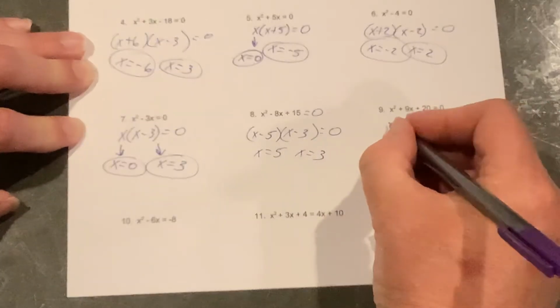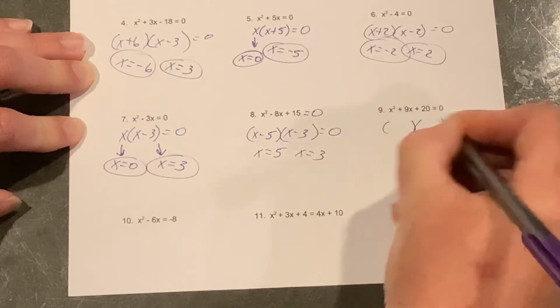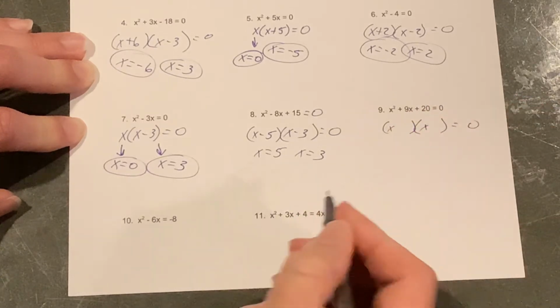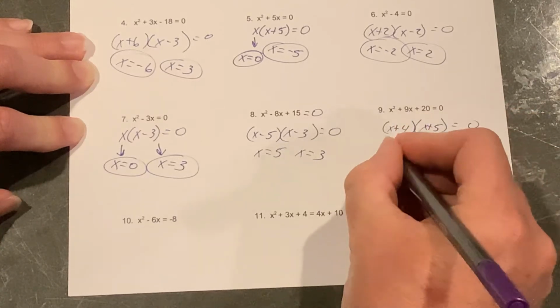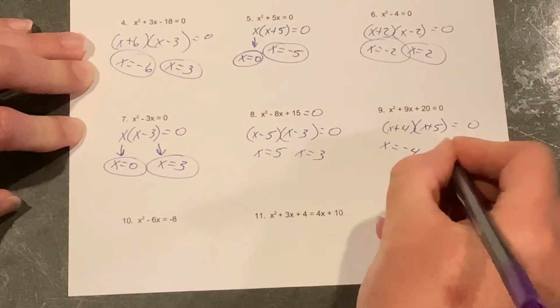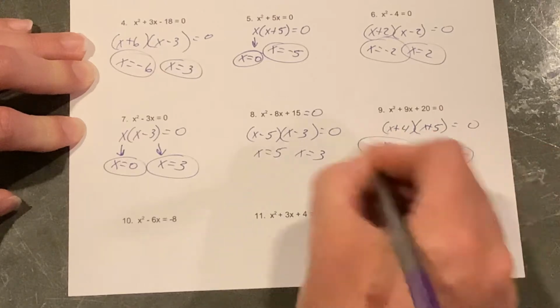Number 9, same thing. Reverse FOIL. x and x, the two numbers that multiply together to be 20 and add together to be 9 are +4 and +5. We get x equals -4 and x equals -5.